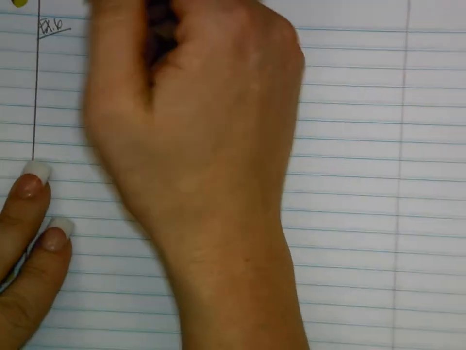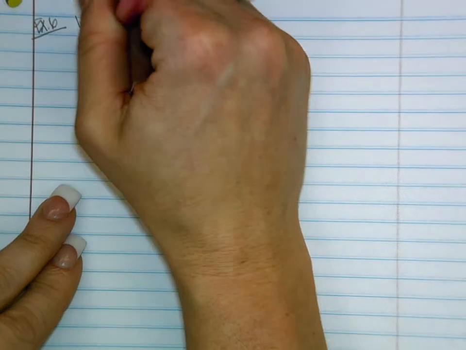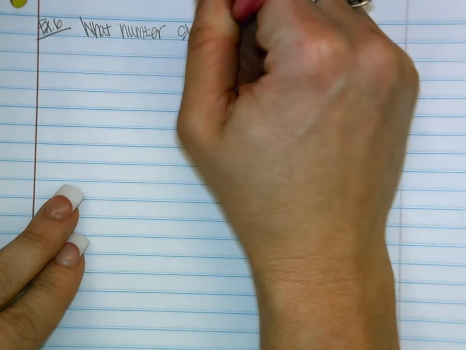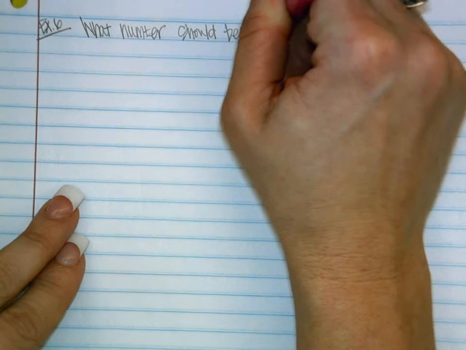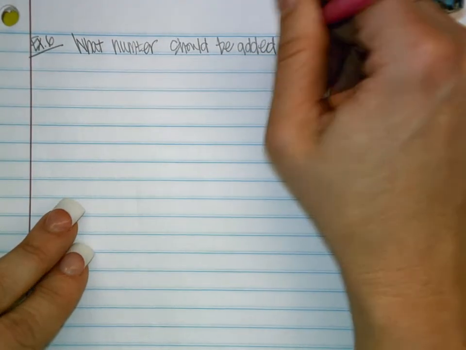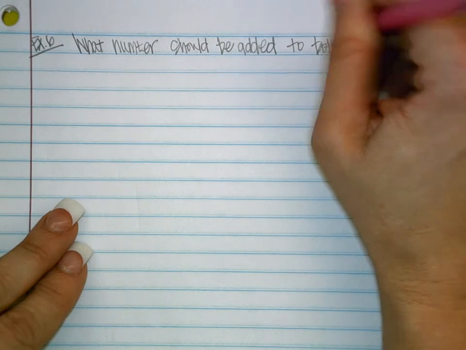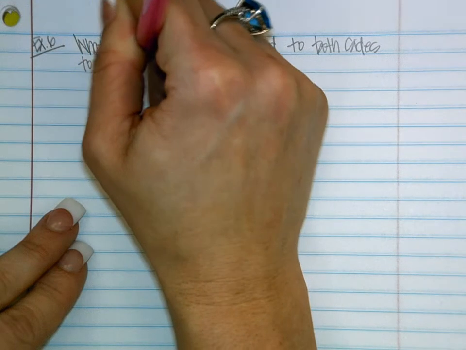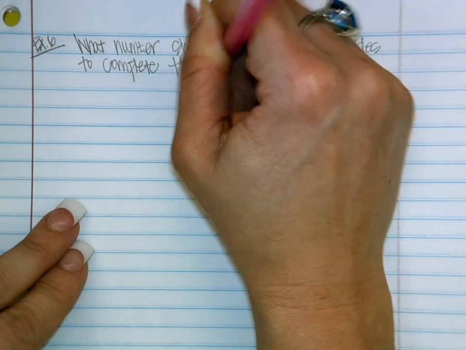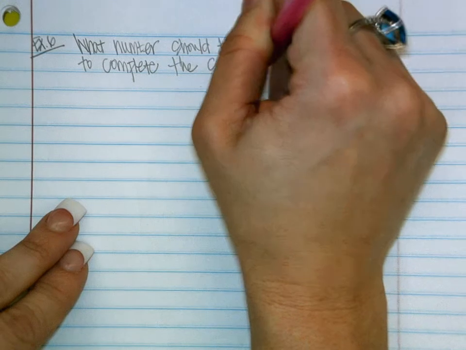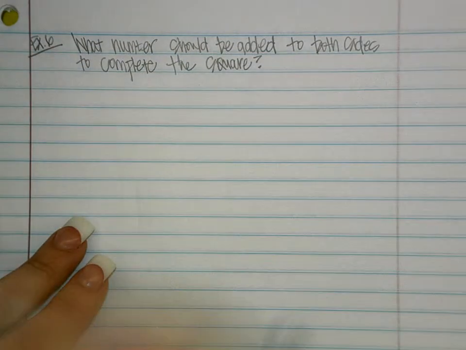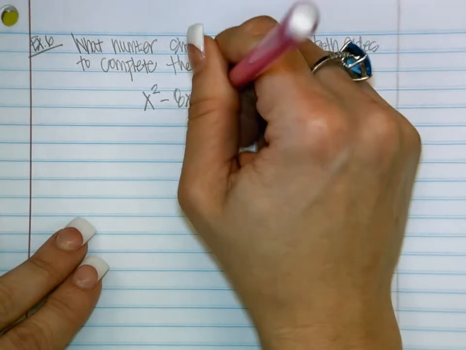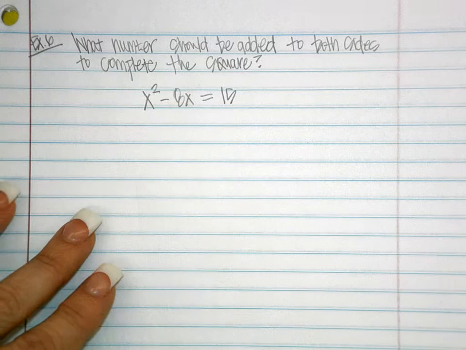It's okay. Number 6. I want to know what number should be added to both sides to complete the square, with x squared minus 8x equals 15.